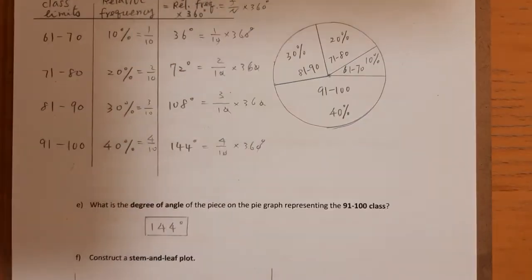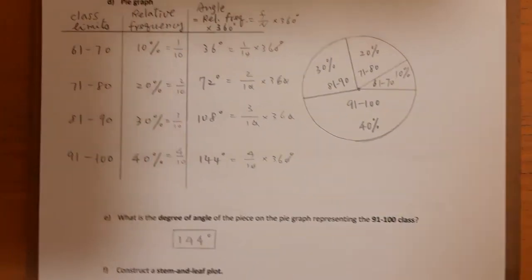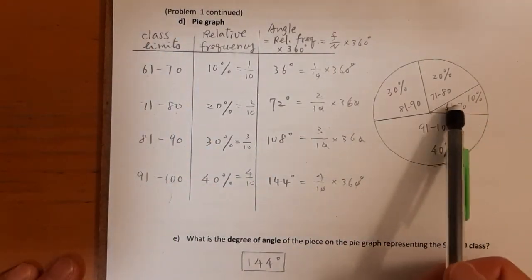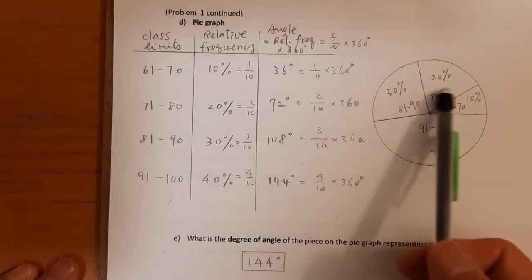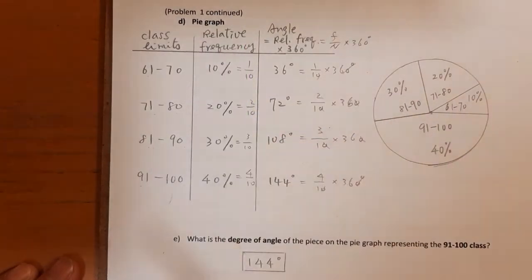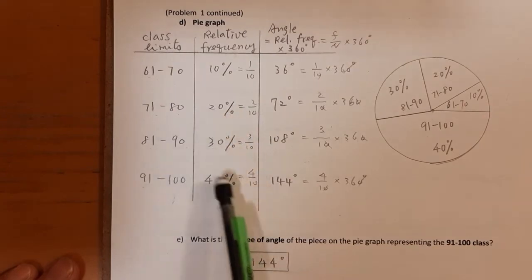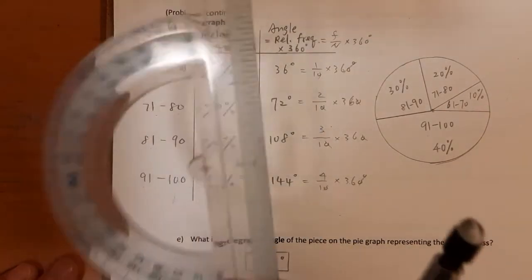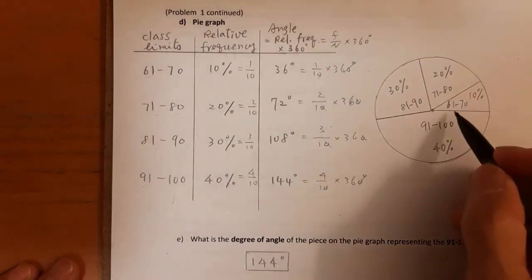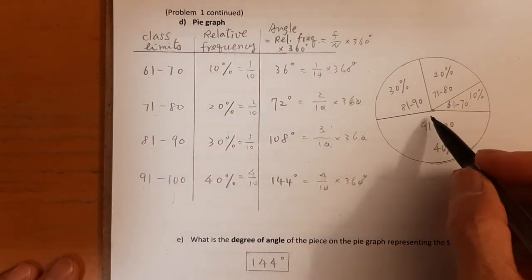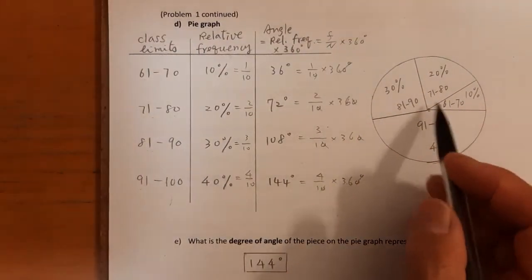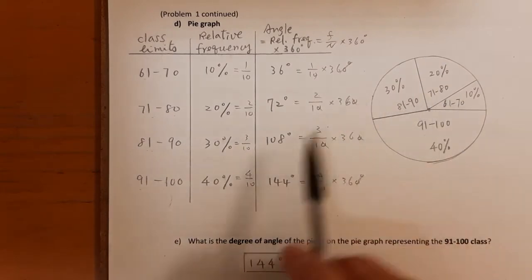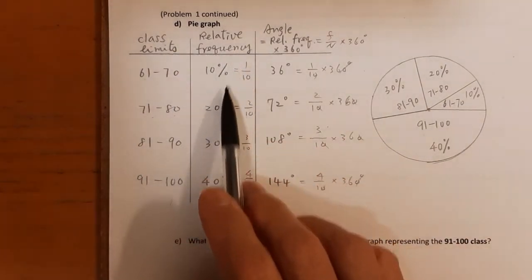On the pie graph, you use the class limits and put them on the pie, and use the relative frequency, 10%, 20%, 30%, 40%, and use the protractor to measure the degree of the angle. You don't need to write the degree of the angle. You only indicate the class limits and how much percent.